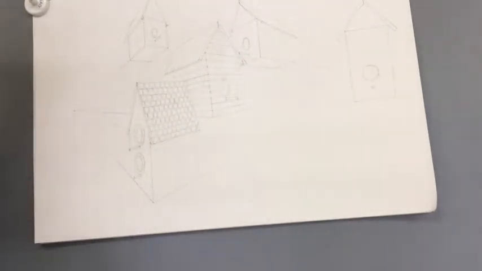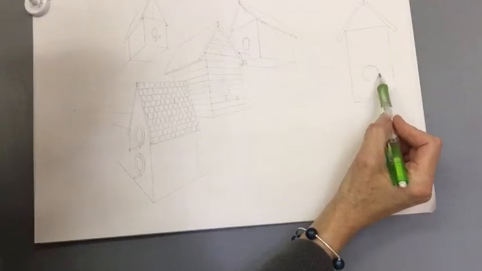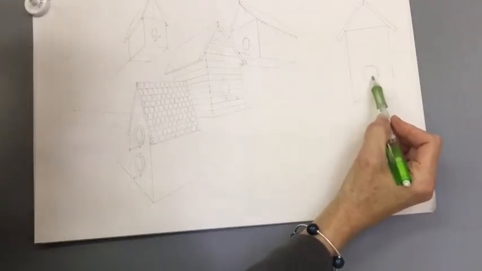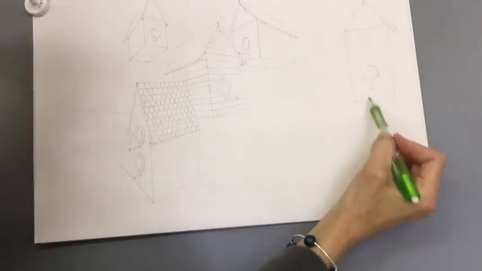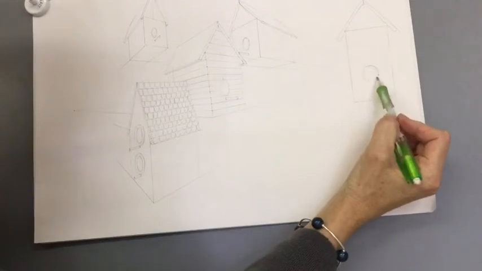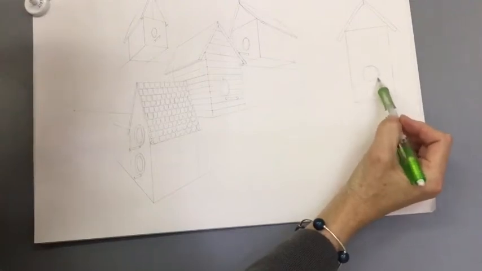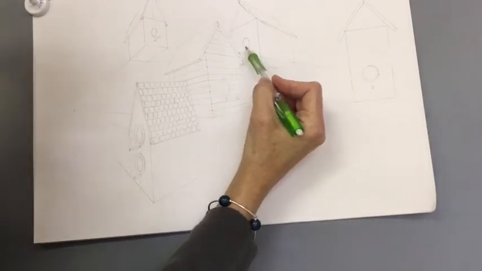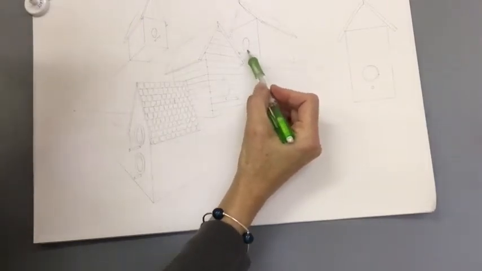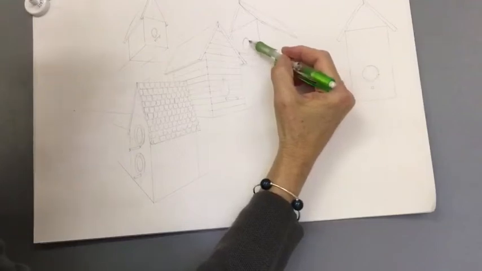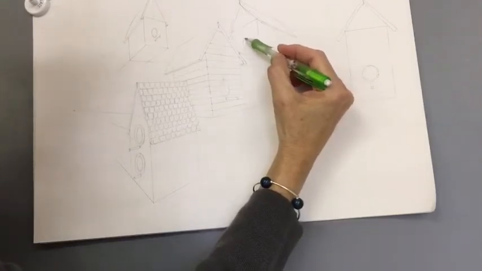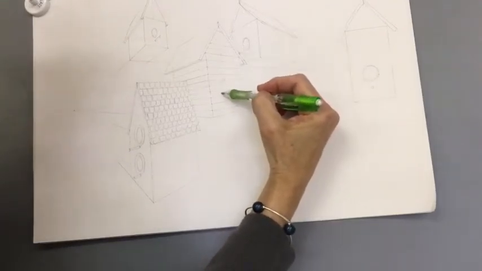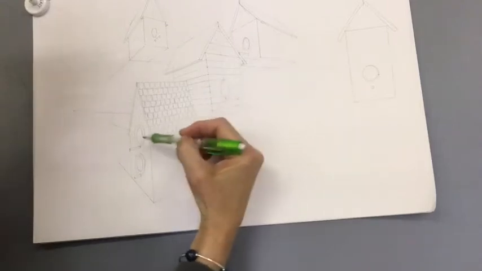So let's talk about a couple more things with drawing the birdhouse. When you draw this hole for the bird to go in and out of the house, when it's looking straight at you, it's going to be a perfect circle. So you've got a nice circle on there. When it's at an angle, however, it's not a circle anymore. It's going to start to be an oval. So you can see I've changed these to a vertical oval. So it goes up and down in a vertical oval.